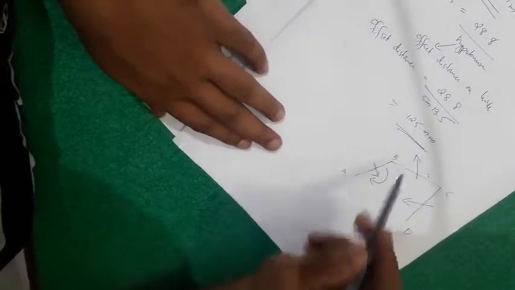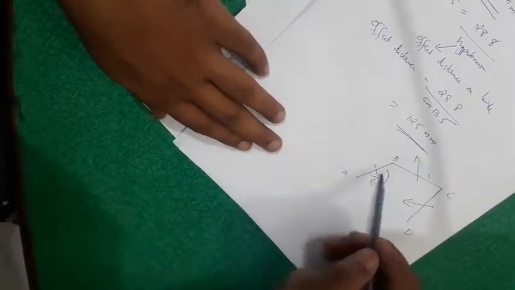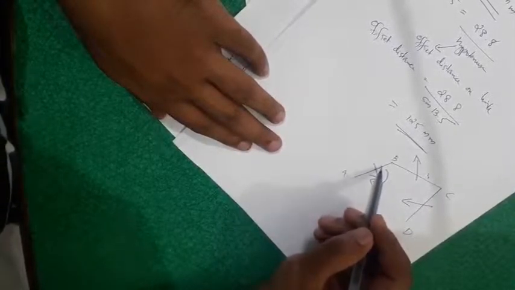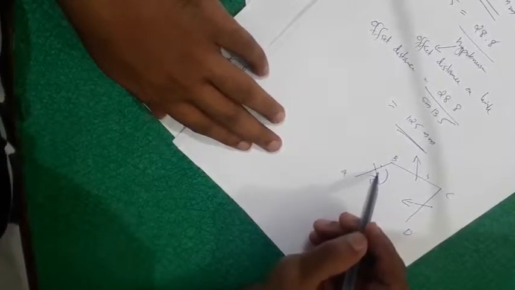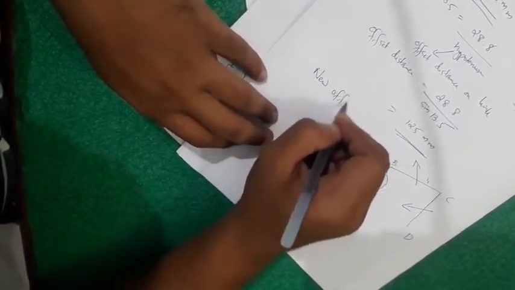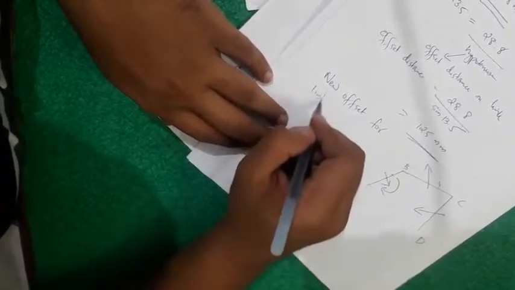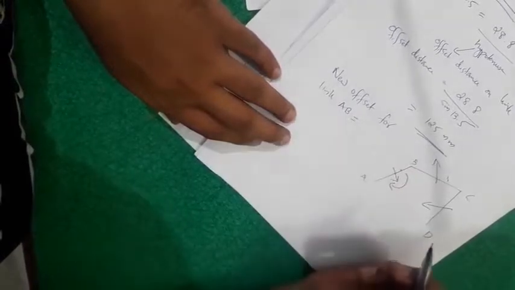So it is the offset distance we have found out, and the original force should be acting from here to a particular distance. That is the new offset for link AB.